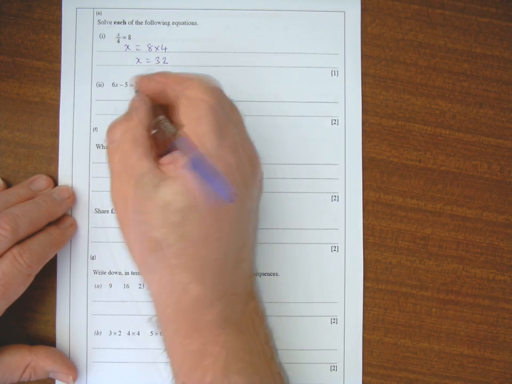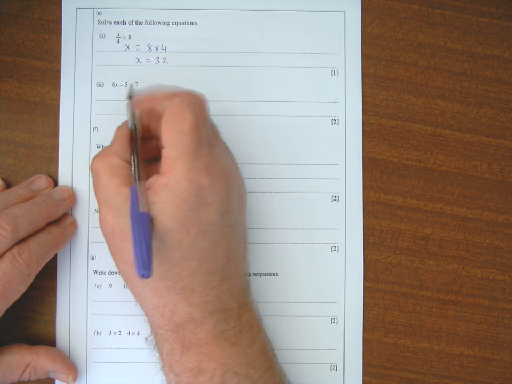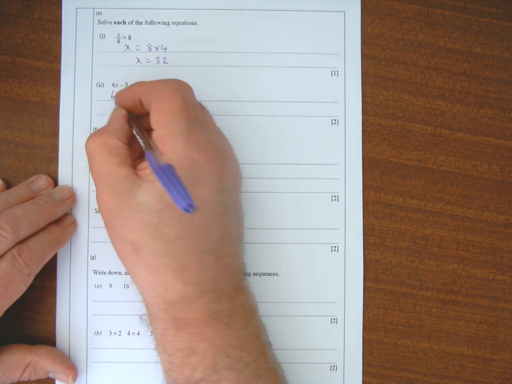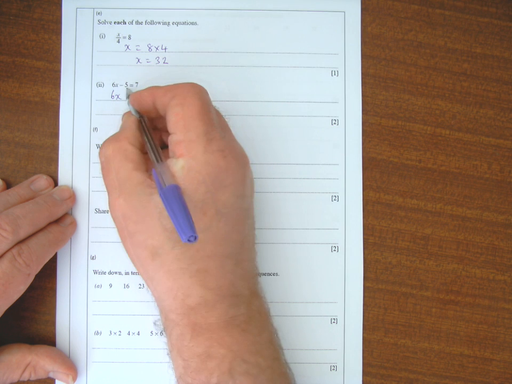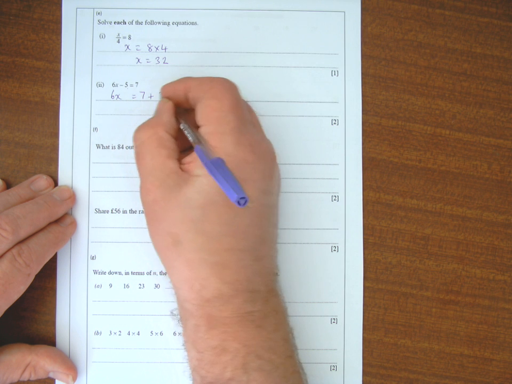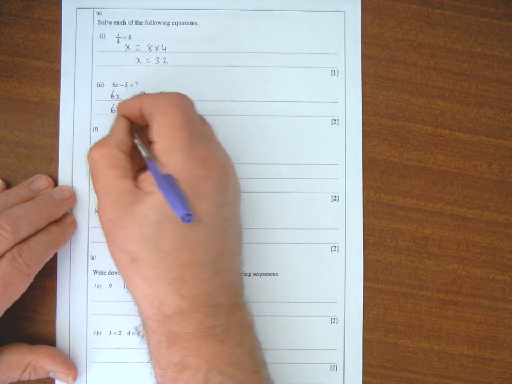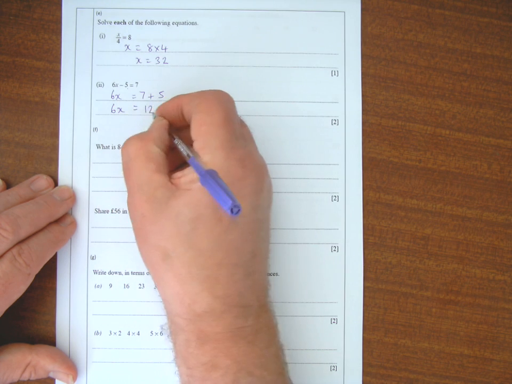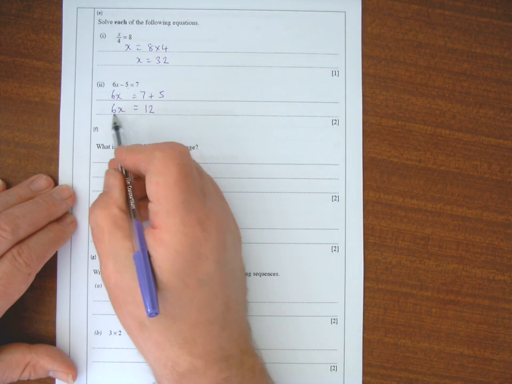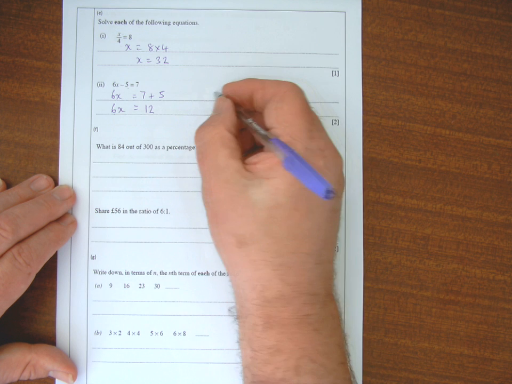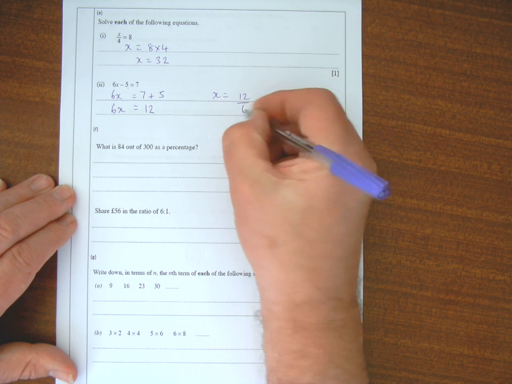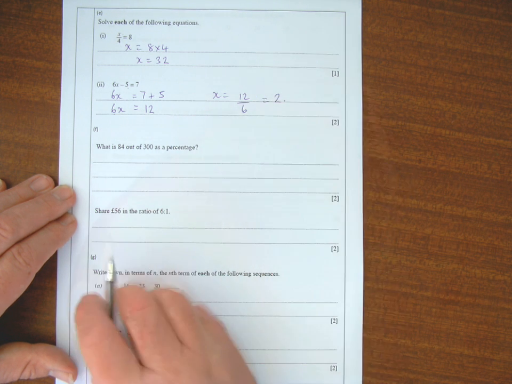Right. Solve the equation. 2 steps here. Keep the x term on its own. Opposite of take away 5 is add 5. So 6x is 12. And the opposite of times by 6, divided by 6. So x would be 12 shared by 6, which is 2.